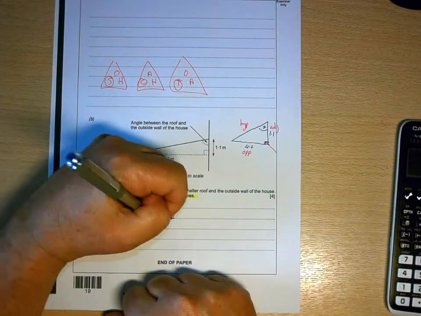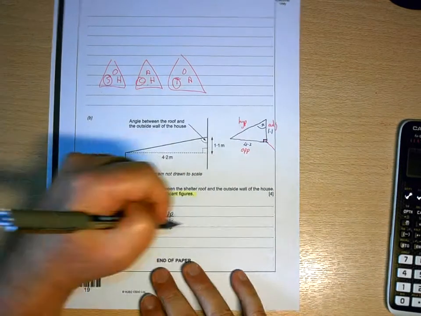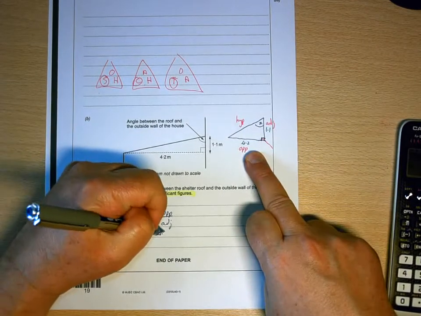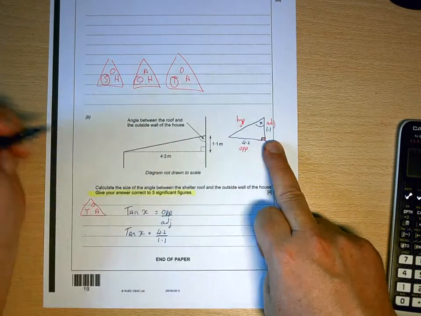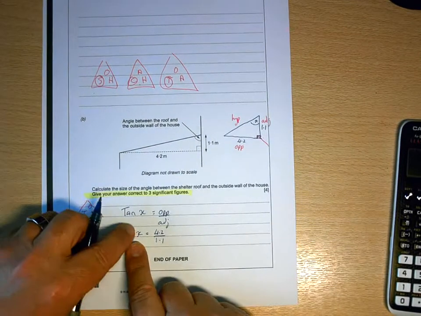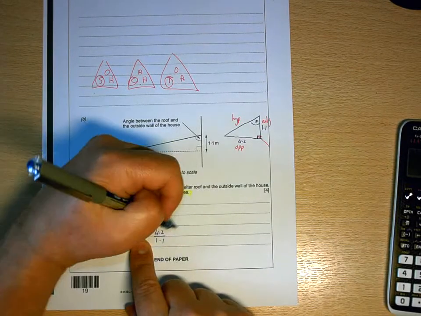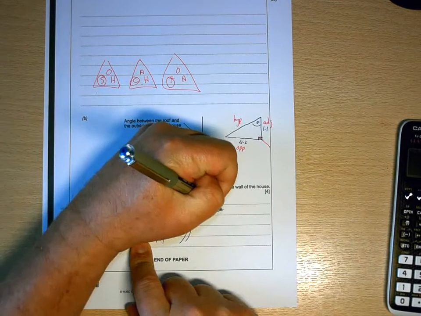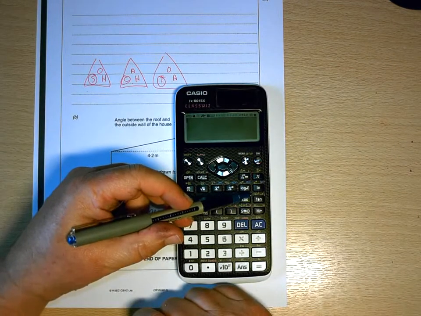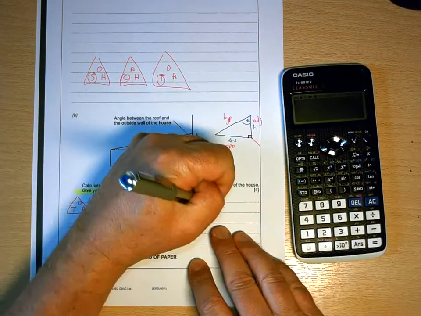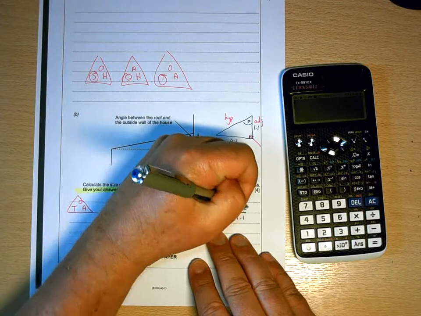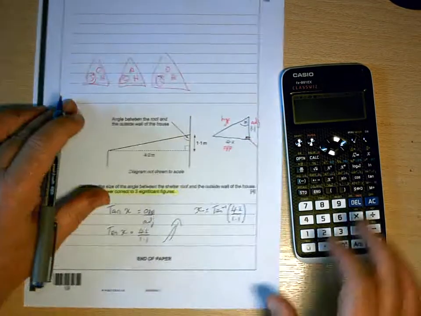So tan of x is opposite, which is 4.2, over the adjacent, which is 1.1. Because we're trying to find the angle, I need to undo the tan x just to get the x on its own. And on your calculator, the opposite is above it. You can see it's got tan minus 1. So x is going to be tan minus 1 of 4.2 over 1.1. And you type it into your calculator then, exactly as we've written it there.